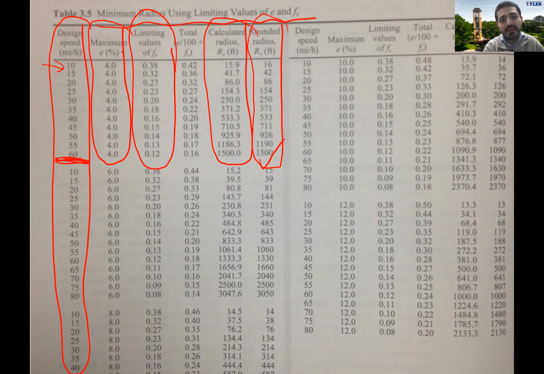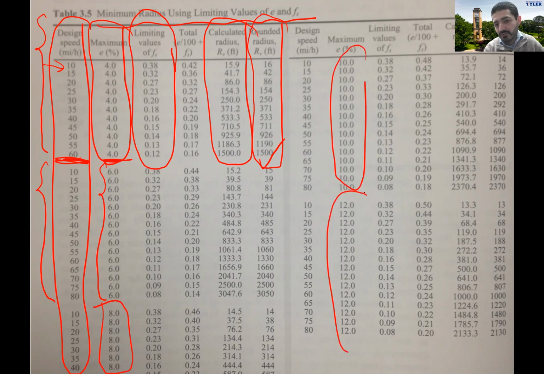If you are designing a maximum super elevation at 4%, this is the only place that you're going to go to. If you're designing the super elevation at 6%, you will be using this part of the table. The speeds are the same, from 10 to 80 miles per hour, or you can use 8%, or 10%, all the way to 12%. So as you can see, this table gives you the rounded radius, RV, the minimum radius, knowing the speed limit of the roadway you're designing and the maximum super elevation. It's pretty handy, and I highly recommend you use it if needed.